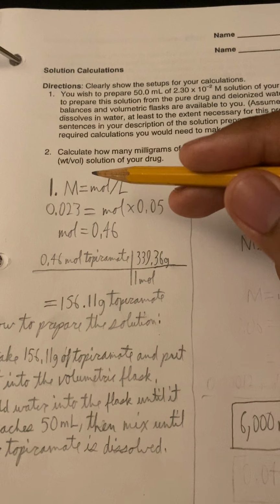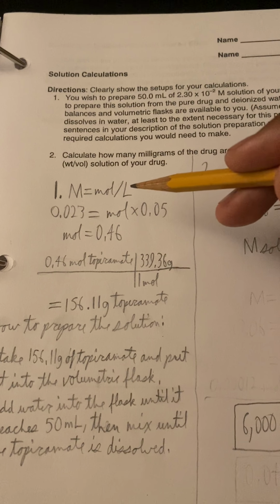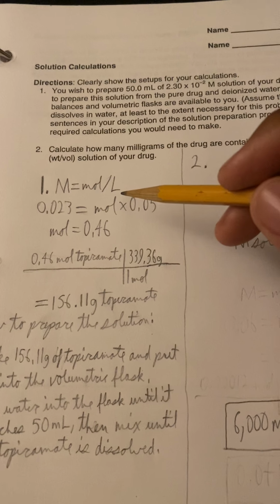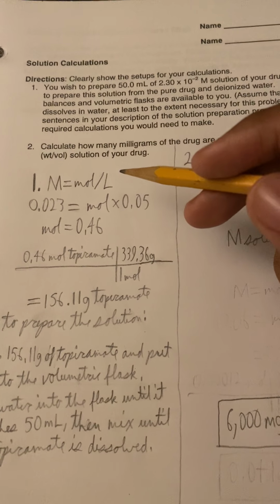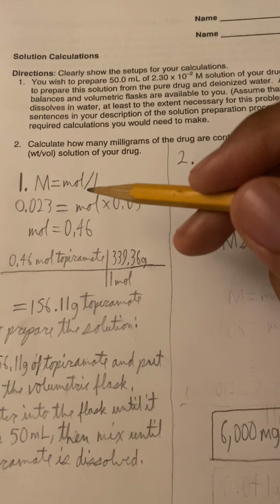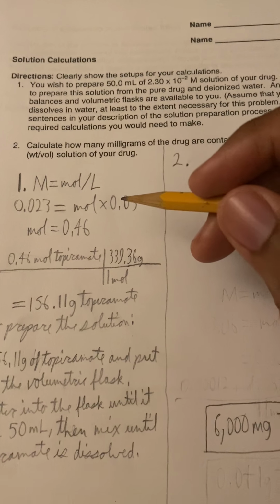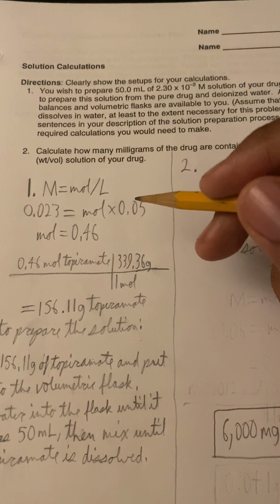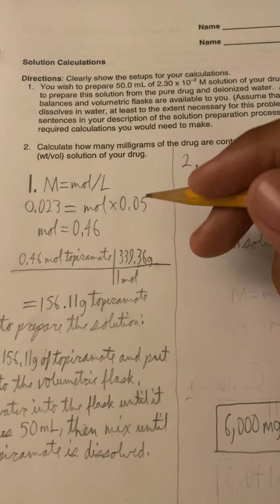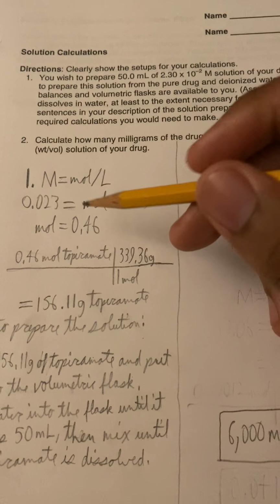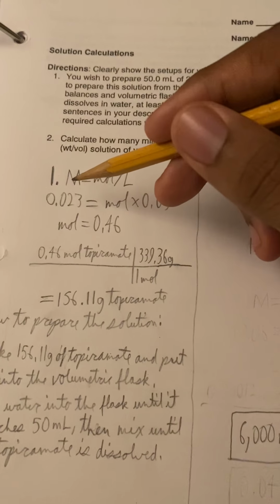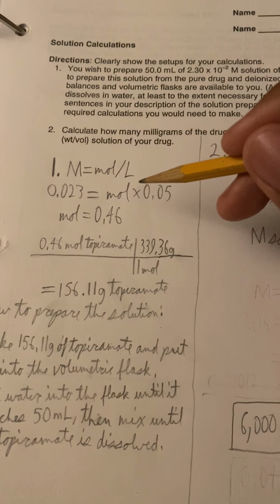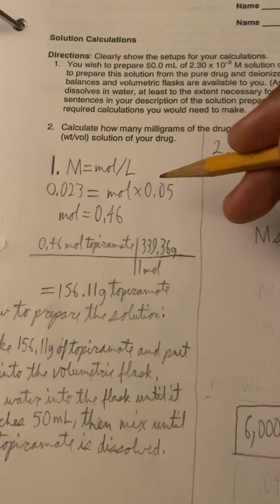Since the molarity equals the moles over the liters, you already have the molarity and the milliliters. So first you would convert milliliters to liters. You would divide 50 by 1,000 and you would get 0.05. So you would have 0.023 equals moles over 0.05.